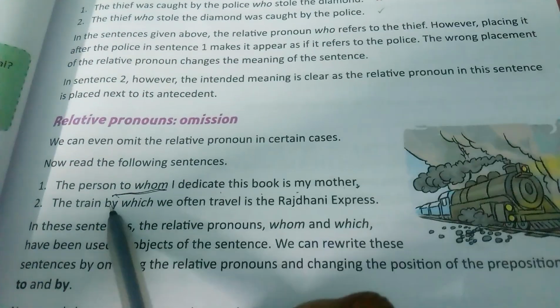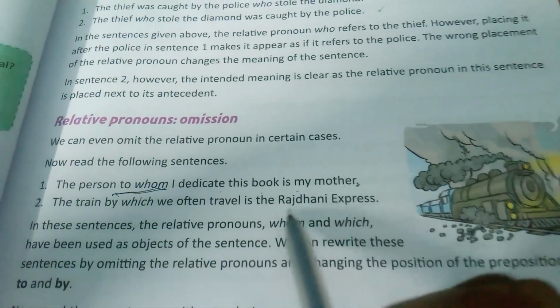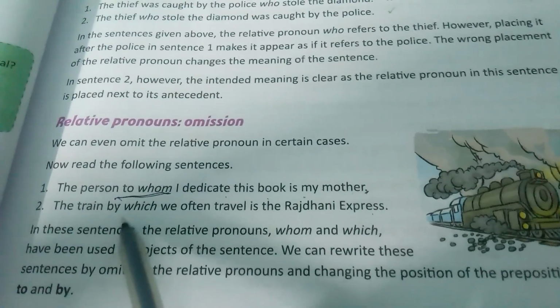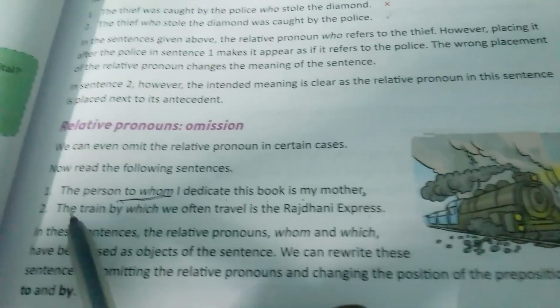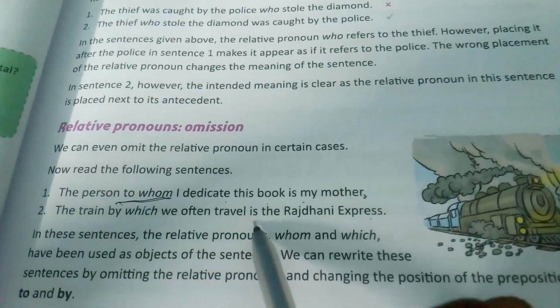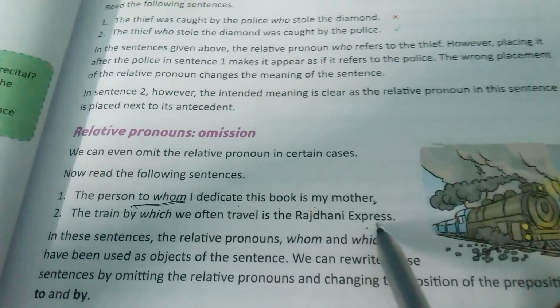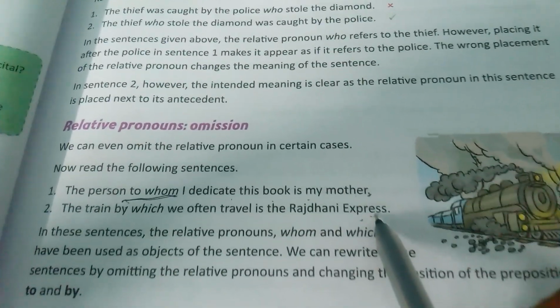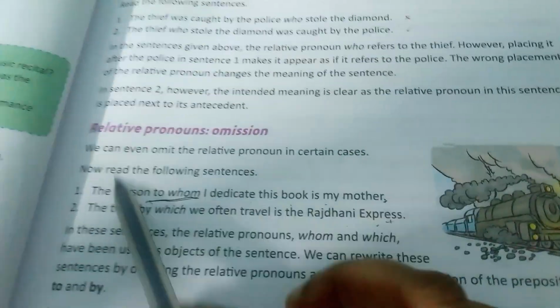Suppose I say the train by which we travel is the Rajdhani Express. If I do not say which, the train we often travel is the Rajdhani Express. Even then the sentence shows us the same expression. So this is omission of relative pronoun.